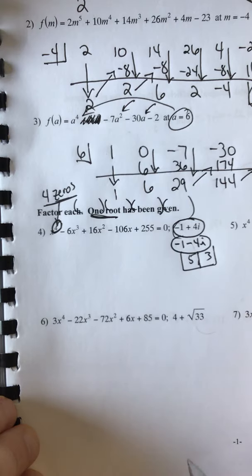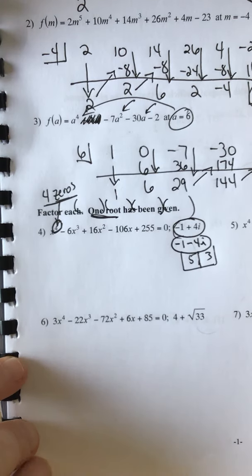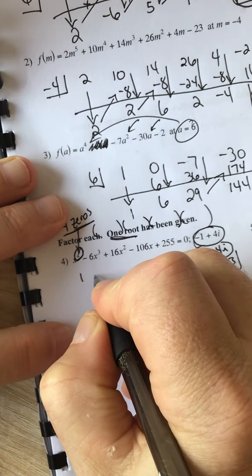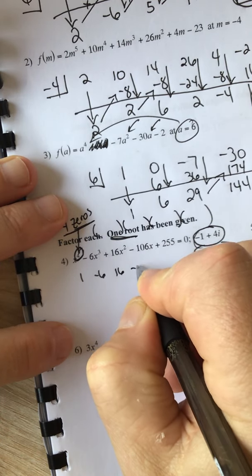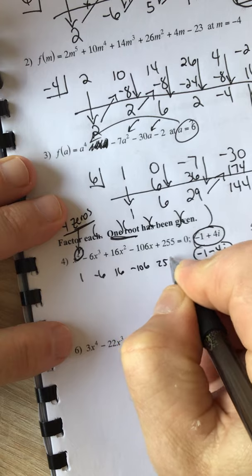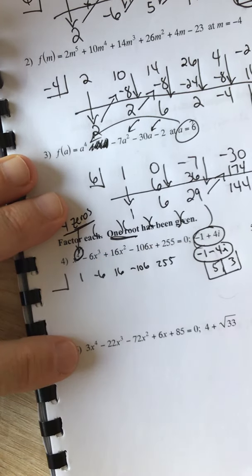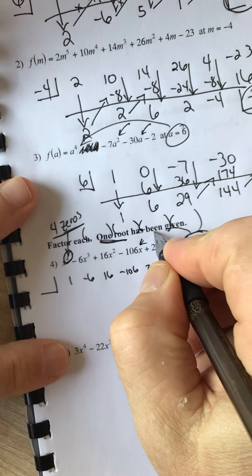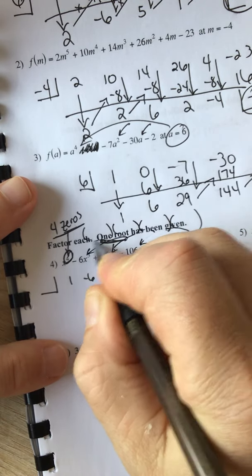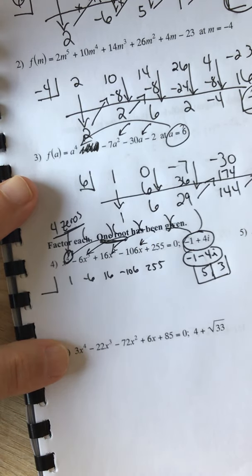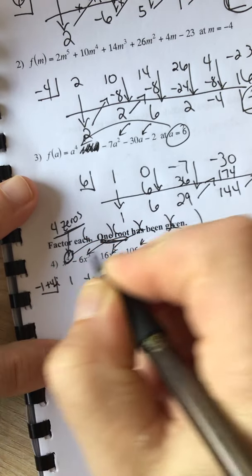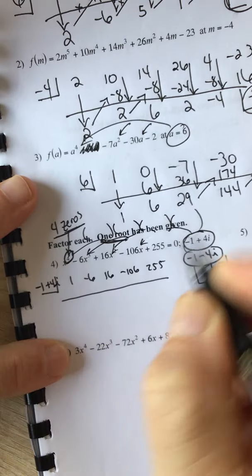Okay, but we want to use the remainder theorem to do that. So here's how you do the remainder theorem. Okay, let's go 1, negative 6, 16, negative 106, and 2, 55. Okay, if this is a 0, if I plug all of this in there, which I did on the calculator, it should end up having a remainder of 0. So I'm going to do that. Negative 1 plus 4i. Okay, here's how the whole thing works.